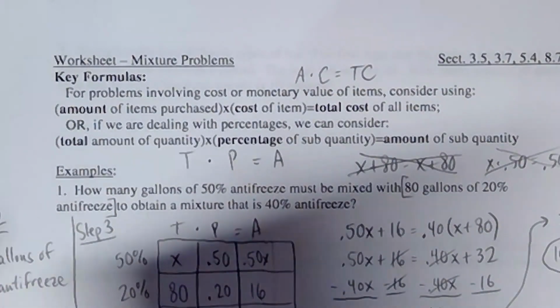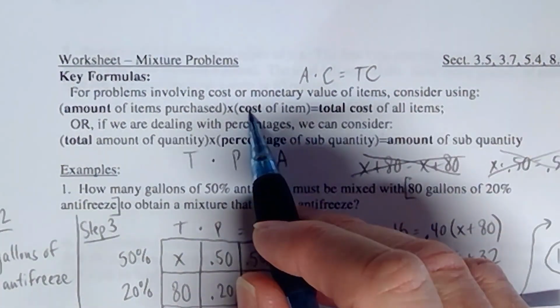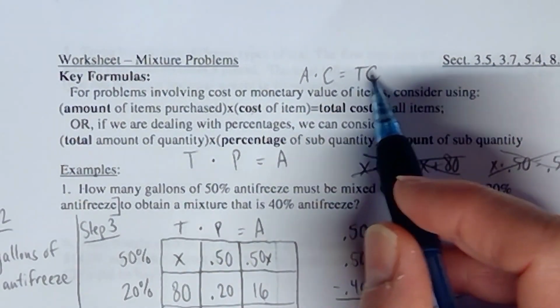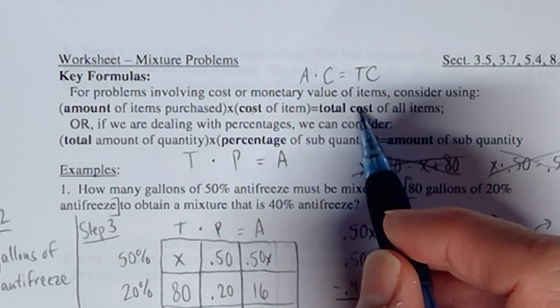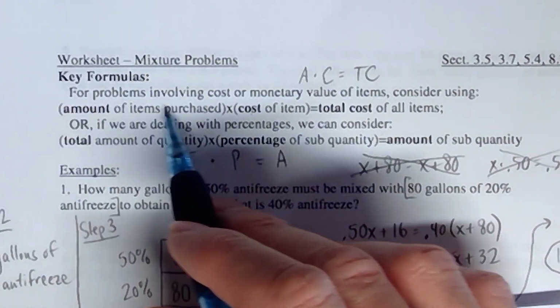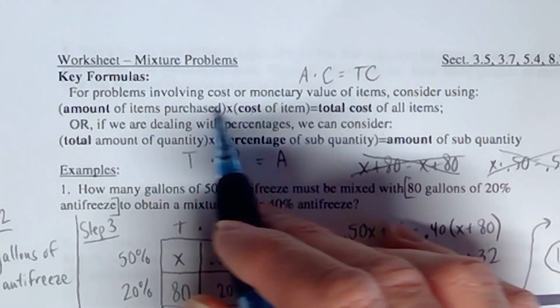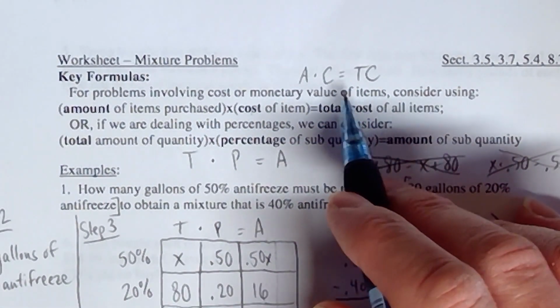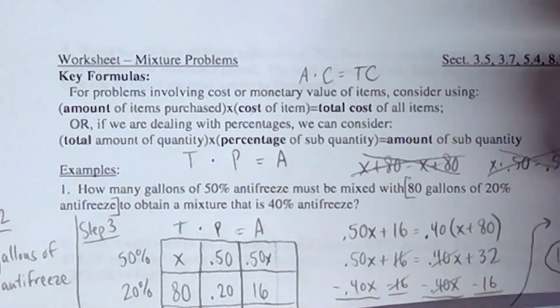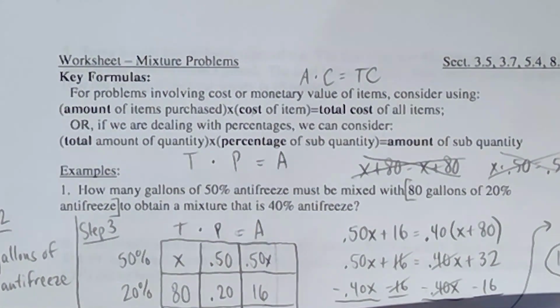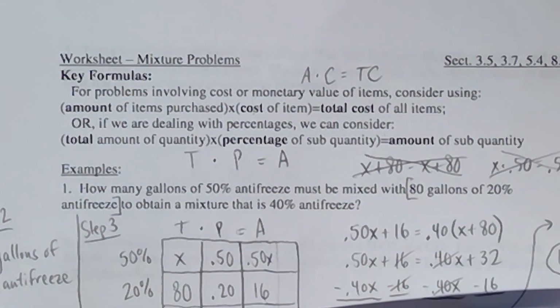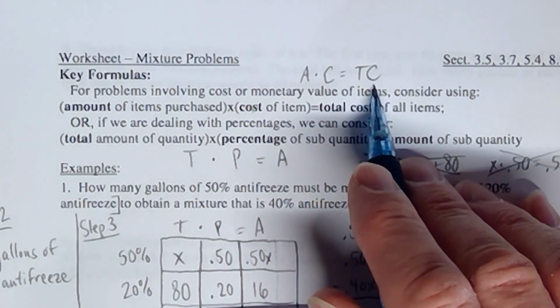That can be kind of confusing, because you can see here that the C means cost, but the TC means total cost. I've got the more written out version of it right here, as you can see. That can be confusing because cost and total cost sound pretty similar, right? So let's make sure that we understand exactly what each of these three parts means.